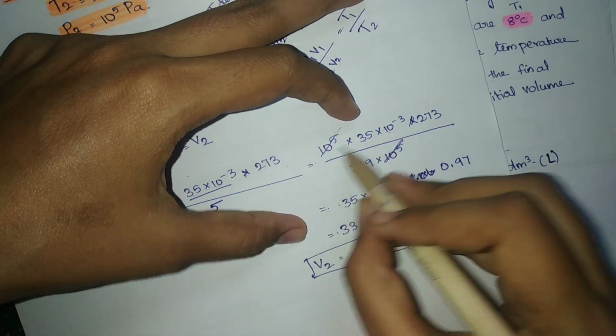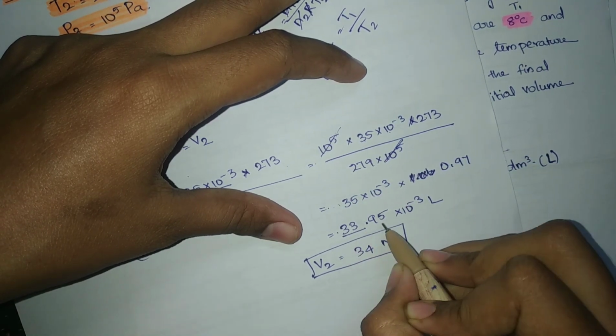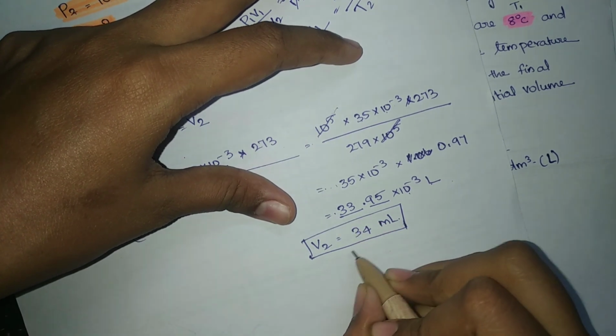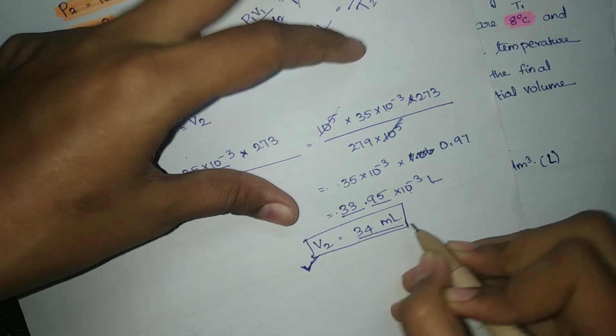So at last, if you solve this, you will get a value of 33.95 into 10 to the power of minus 3 liter. That is more or less equal to 34 ml. So the final volume will be 34 ml.